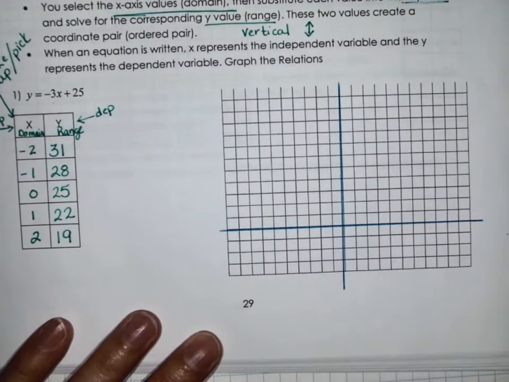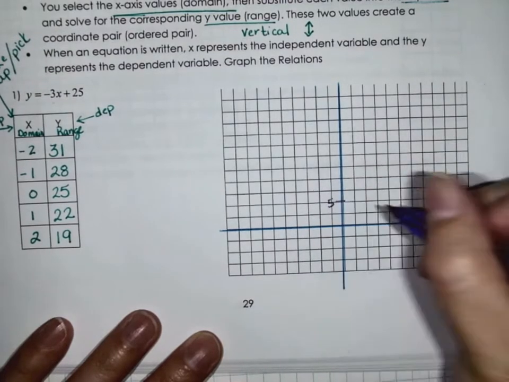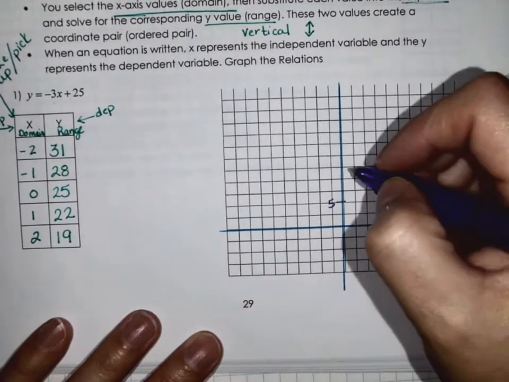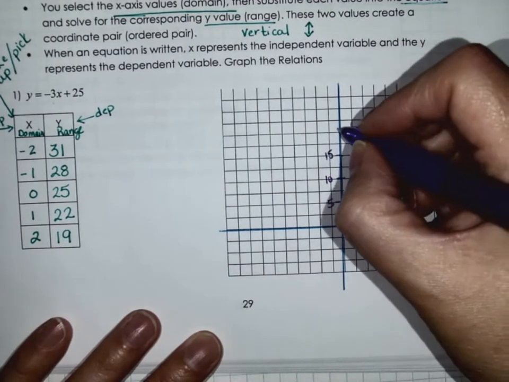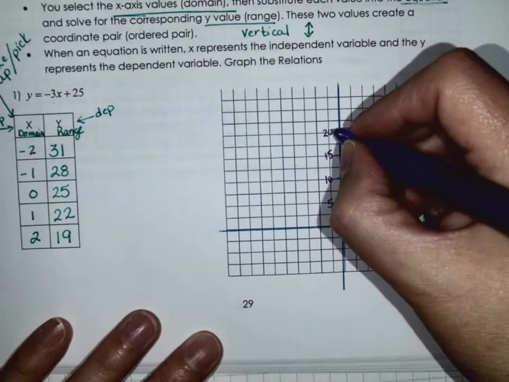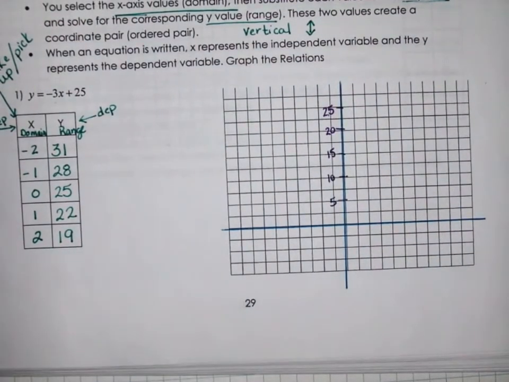Could I go up by, oh, that one was not good. What if I went up by 5s like that? Every second one 5. Would that work? Before you write it down, would it work? Am I going to get that 31 on there? No, I'm not. Sometimes it's not important to get all your points on there, but you should get the majority of them. I think I like the 5s. I think I'm going to stick with the 5s.